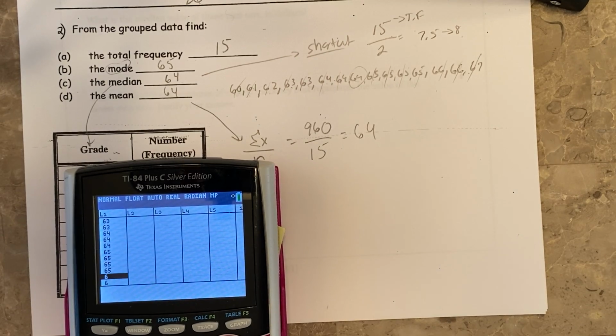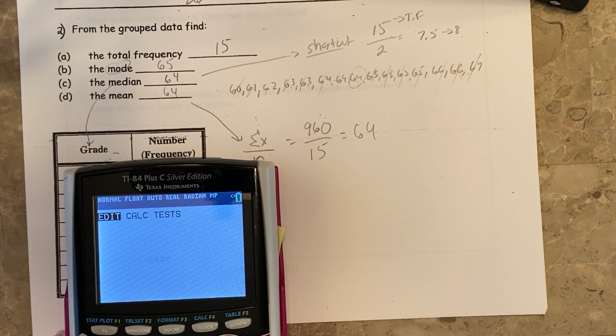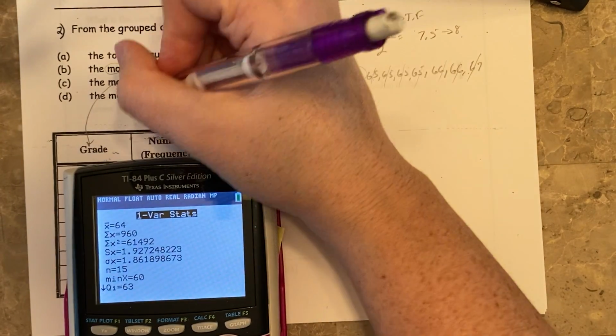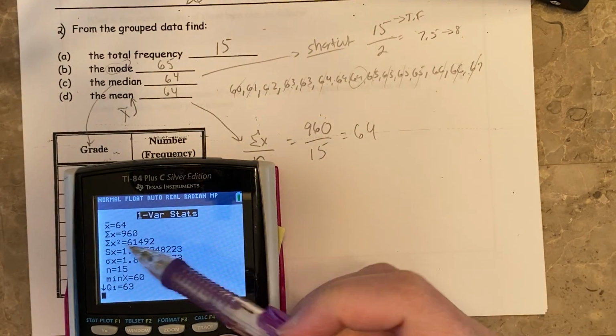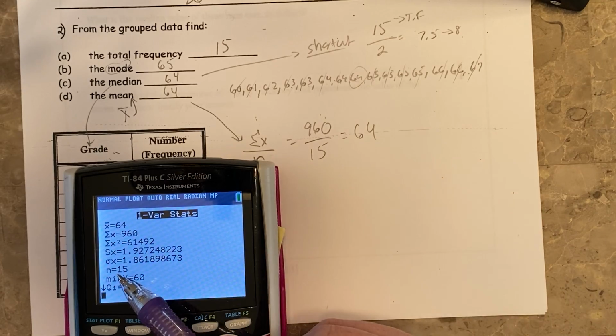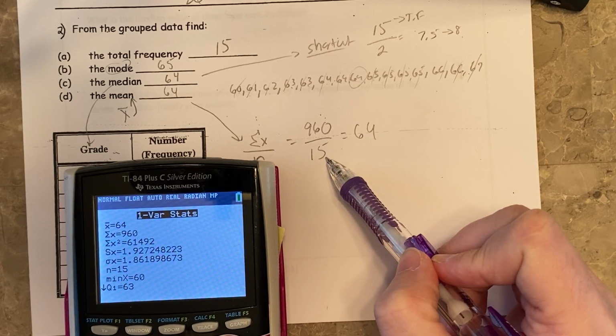This takes way too long to do. 66. Okay, so I got my 15 numbers. And then when you go to Stat Calc 1, calculate, you get, again, your mean score of, that's your X bar, don't forget X bar, of 64. There is your sum, so it basically does the adding for you, of 960, and that is your total amount.